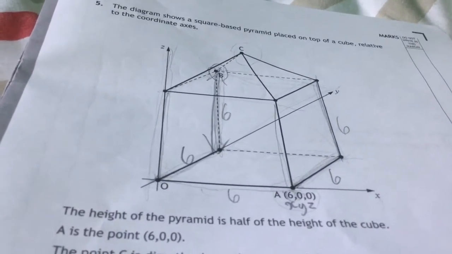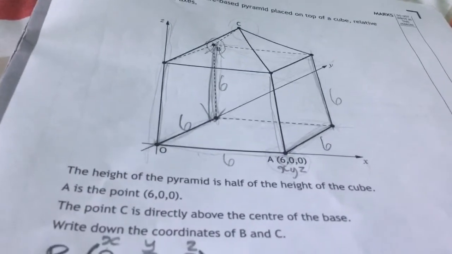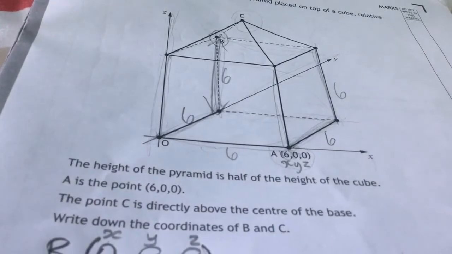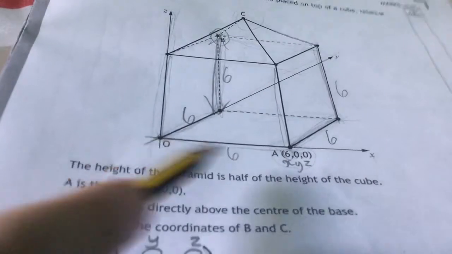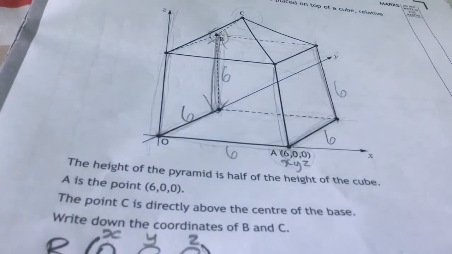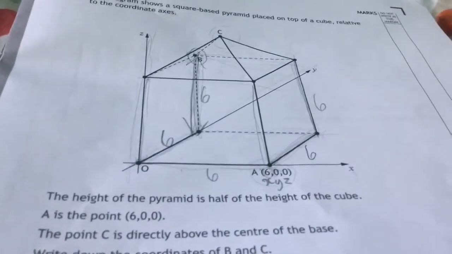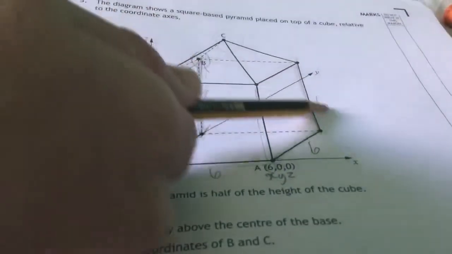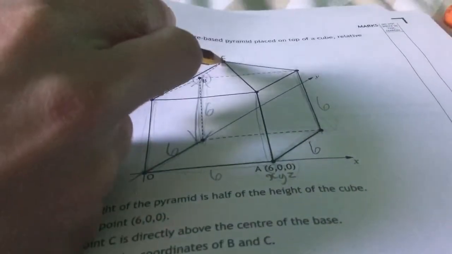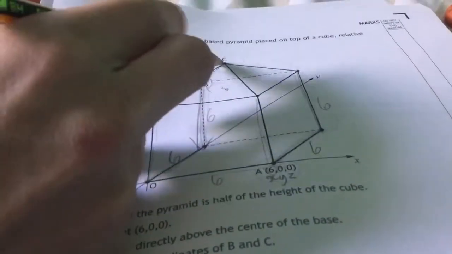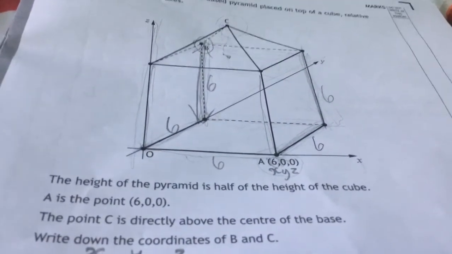Now we'll look at C. We'll read all the information again and check for anything about C. We need to use facts about the pyramid here. We know that the height of the pyramid is half the height of the cube. The height is referring to the Z axis. Z for here is 6. So the height of this, from here up to here, would be 3. So the height of the pyramid is 3.